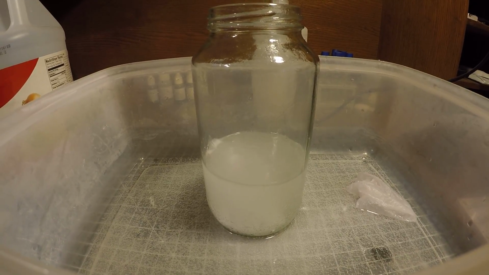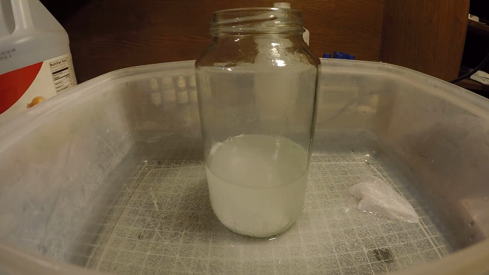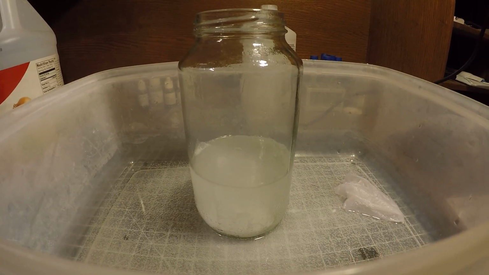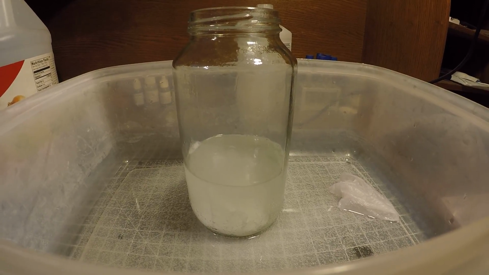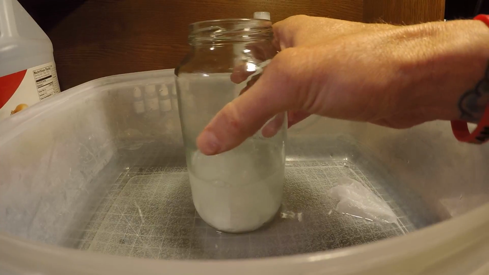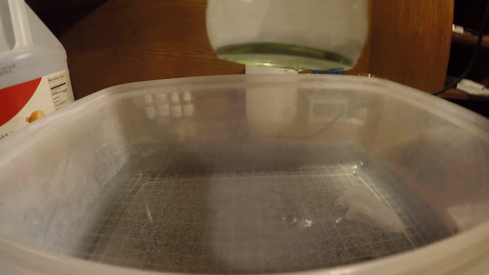So that's another little thing. I'm sure there are some videos online on how you can produce a little baking soda vinegar chemical fire extinguisher. So we still have some of that burning off.